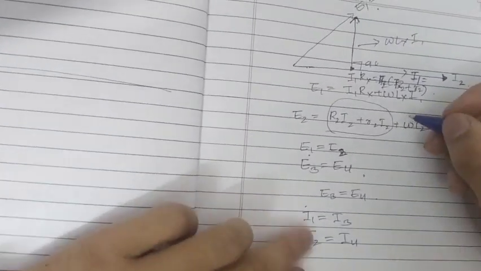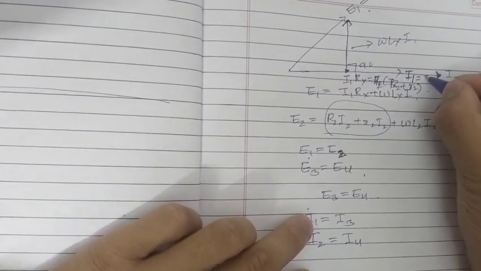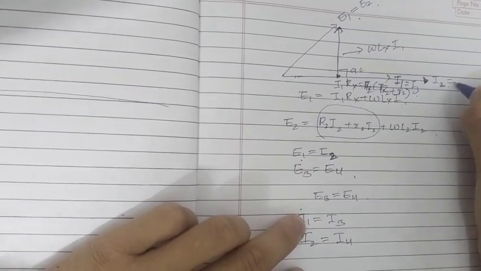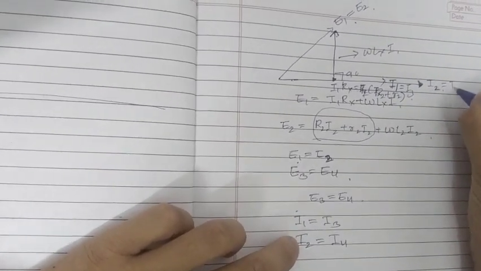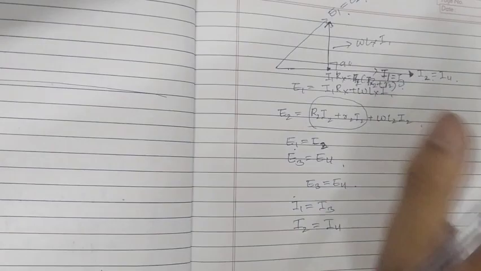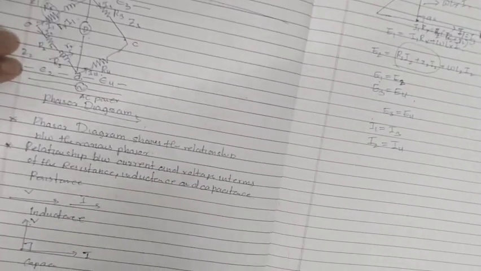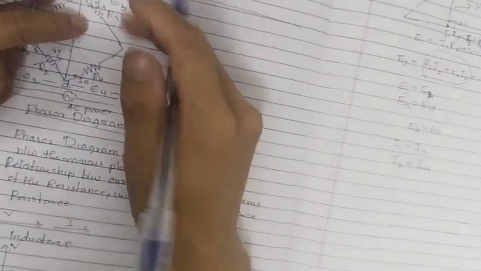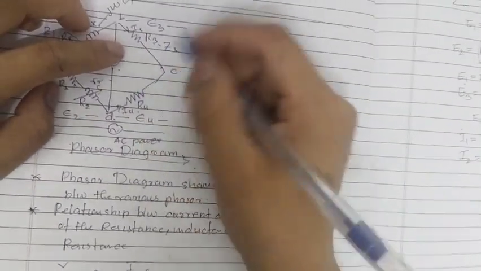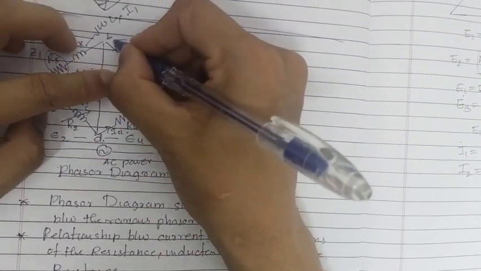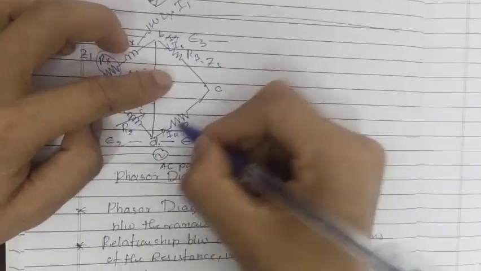So on the same line, since I1 is equal to I3, we write I3, and since I2 is equal to I4, I4. Now in the bridge, we also see the voltage drop across R3 and R4, due to this current I3 and this current I4.